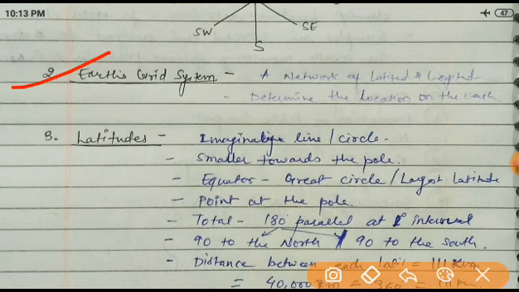Second one is the earth grid system. What is this earth grid system? Basically, it is nothing but the combination of latitudes and longitudes. It is also called the network of latitudes and longitudes. And what does it work for? It is useful for determining the location on the earth.